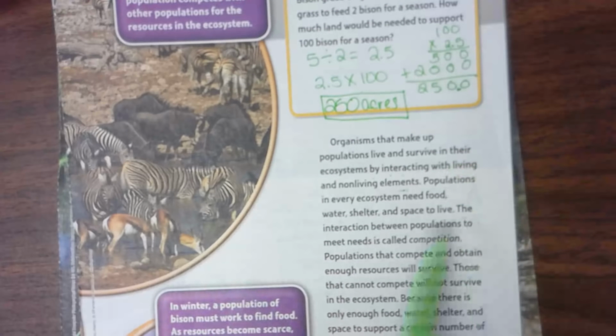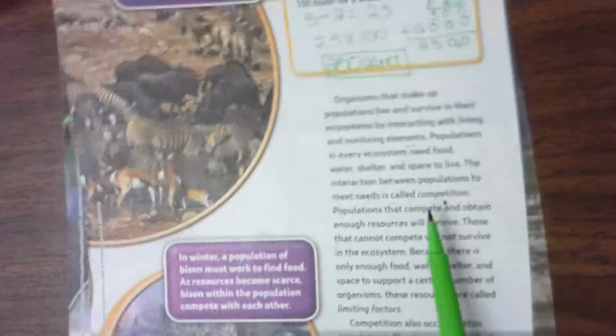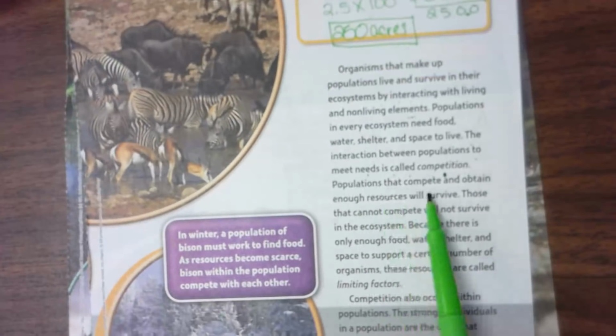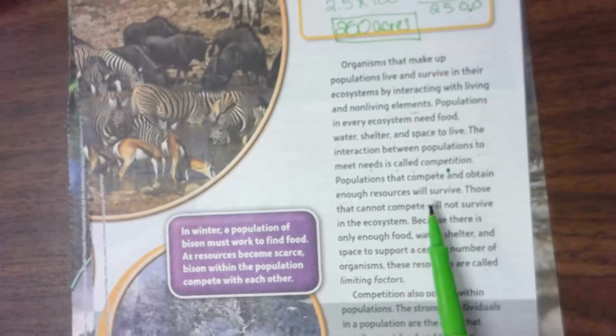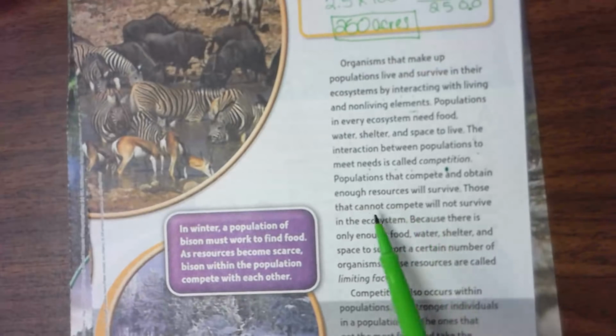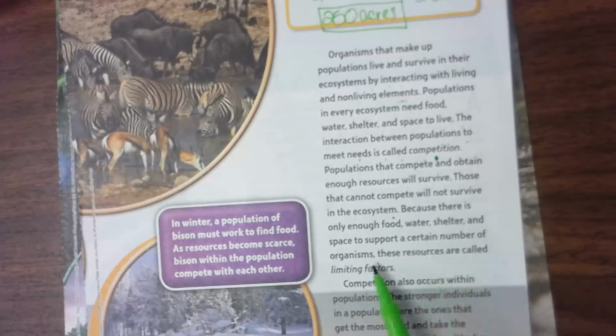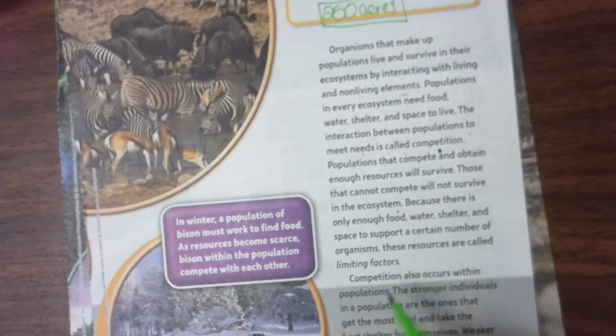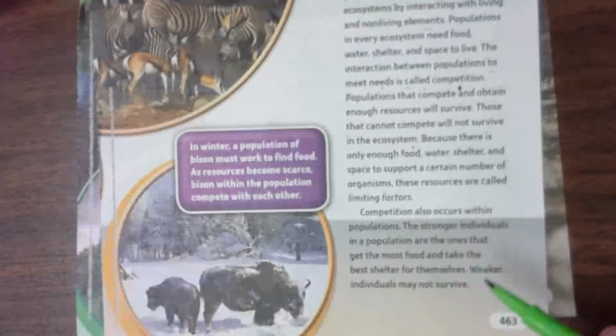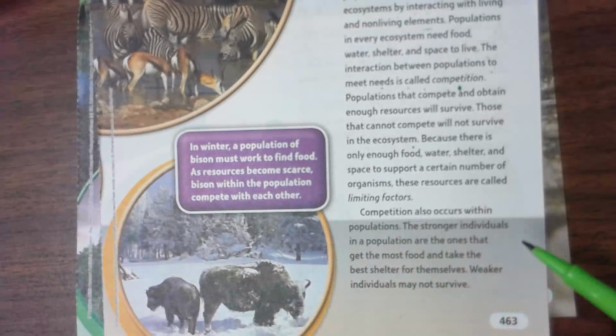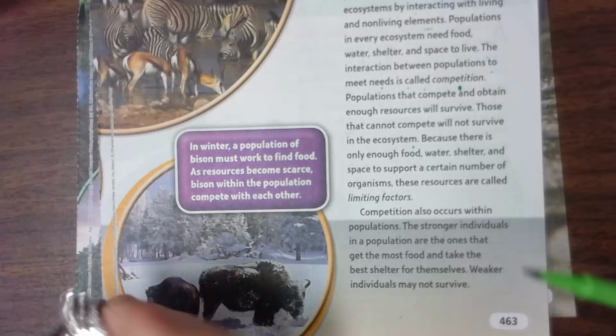All right, so the interaction between populations to meet needs is called competition. Populations that compete and obtain enough resources will survive. Those that cannot compete will not survive in the ecosystem. Because there's only enough food, water, shelter, and space to support a certain number of organisms, these resources are called limiting factors. So, you ever heard that saying, only the survival of the fittest? Okay, that means like the strongest ones win.